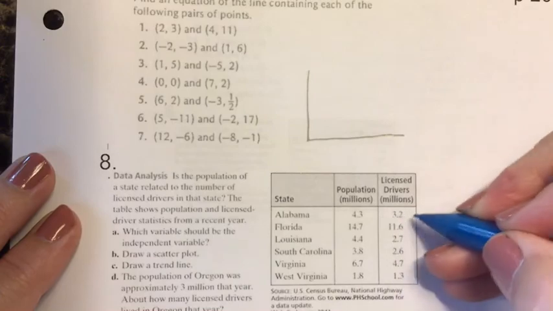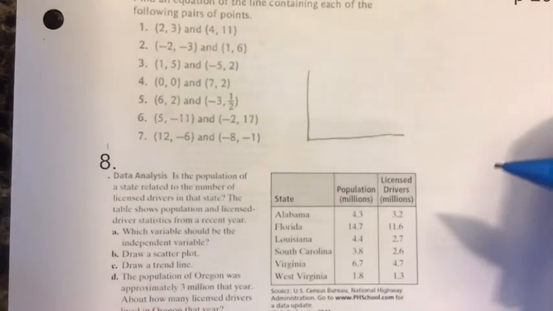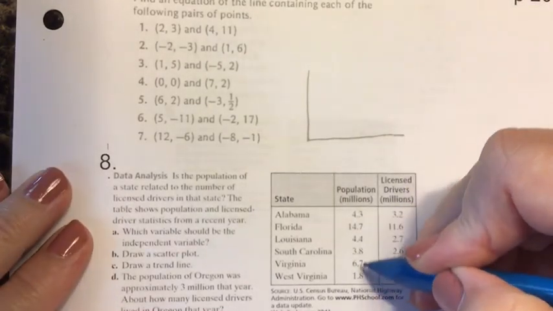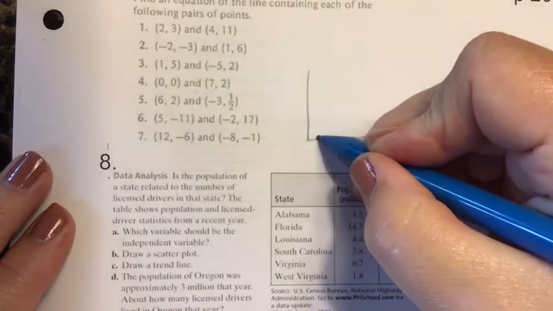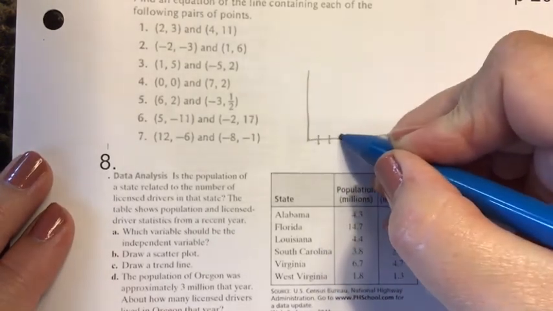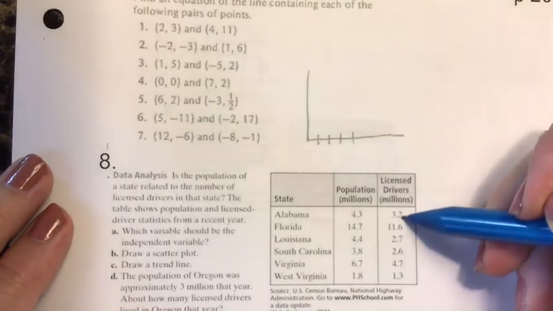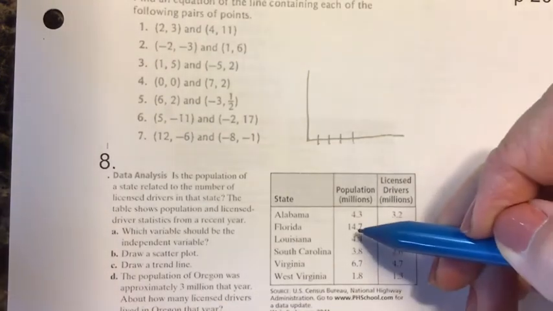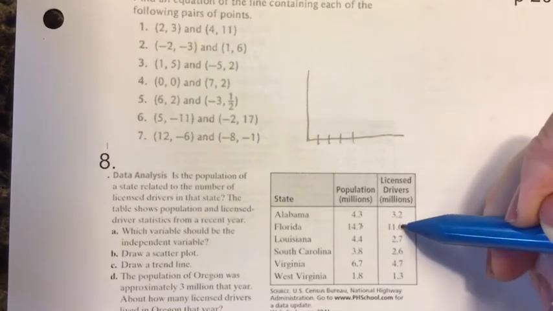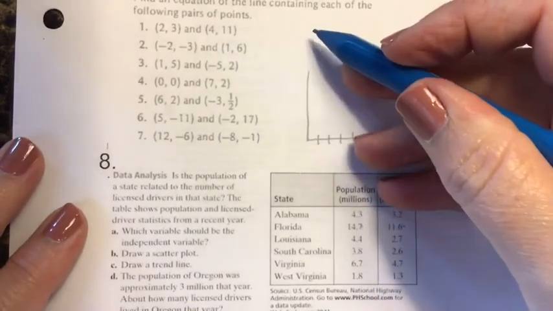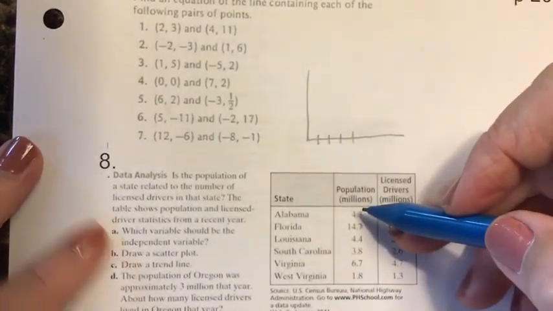You'll plot 4.3, 3.2. Now, what I would do is my largest X is 14. I would probably count out 14 units, so on and so forth. My largest Y is 12. I guess my largest X is 15. My largest Y is 12, so I would count up 12 units, and that's how I would make my scatter plot.